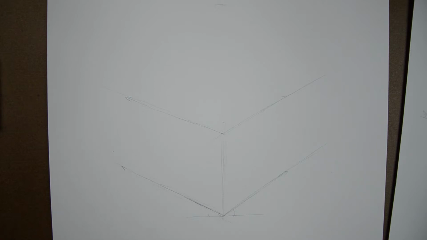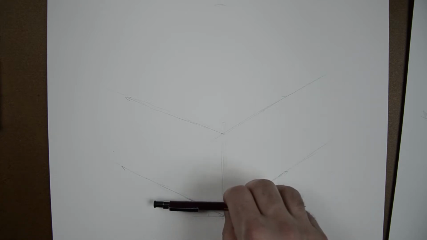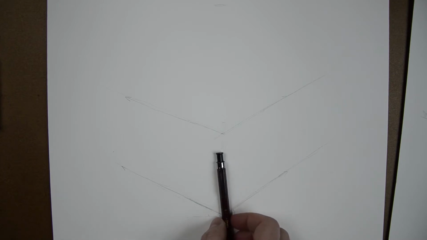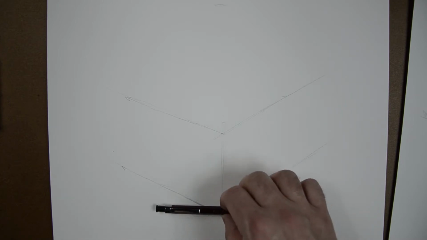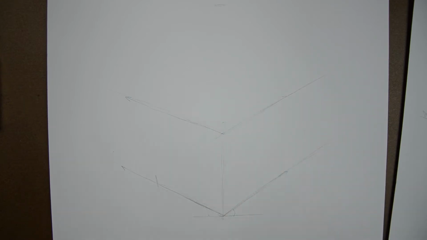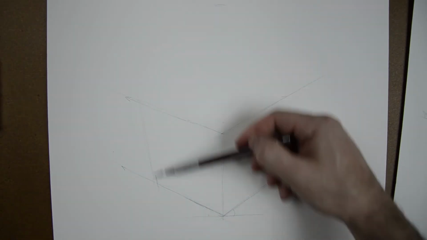So I'm using sighting technique by measuring the width this direction against the height in front of me. And I can tell that it goes about up to there on that width.